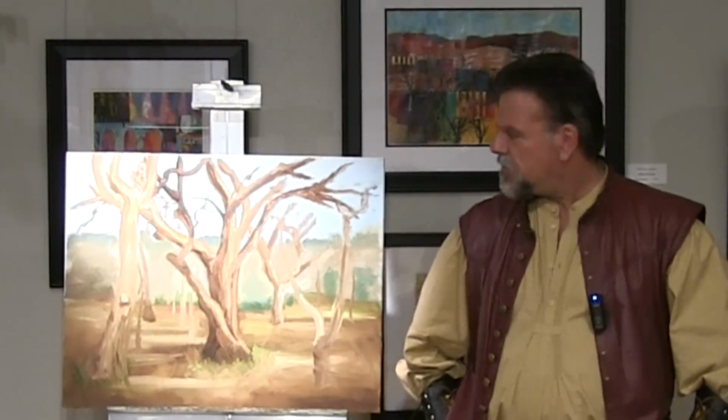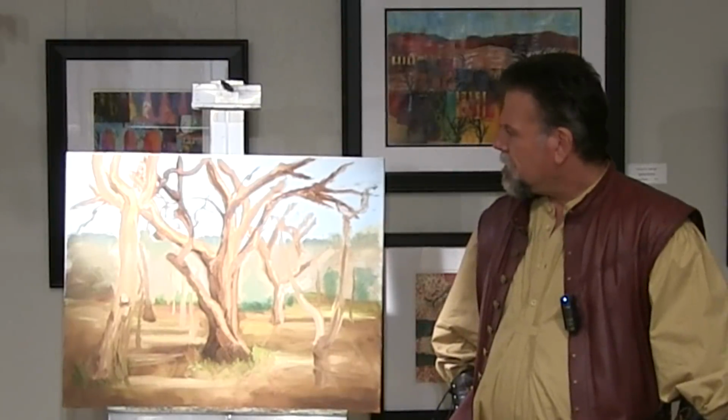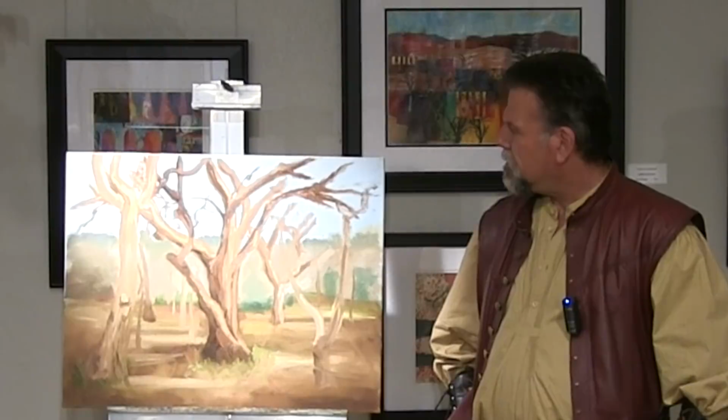This kind of study could take you several weeks to do, and it's a lot of value to do it over several weeks. You almost have to do this. Yeah. And then I saw the grayness in the back from the dead branches in the back there, and I didn't know how to deal with that.